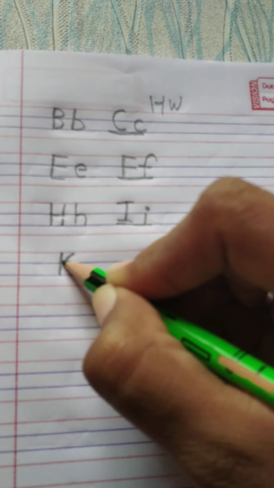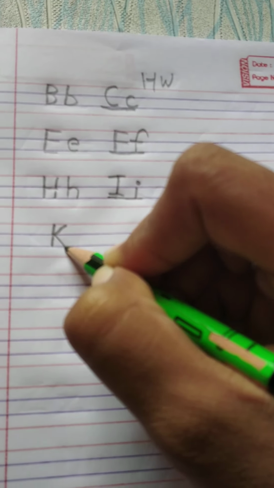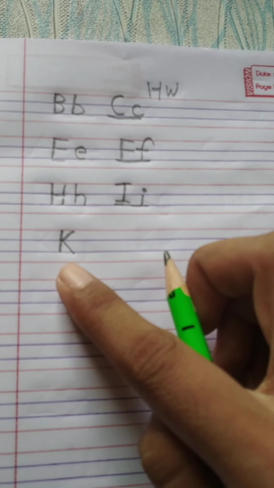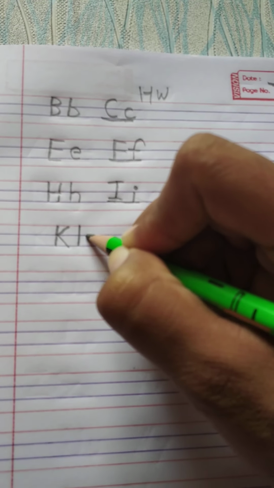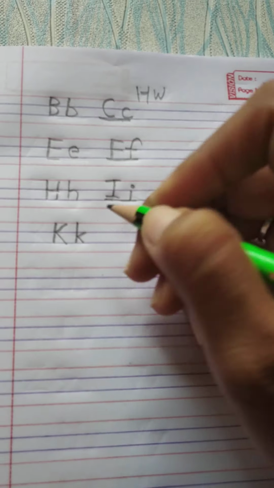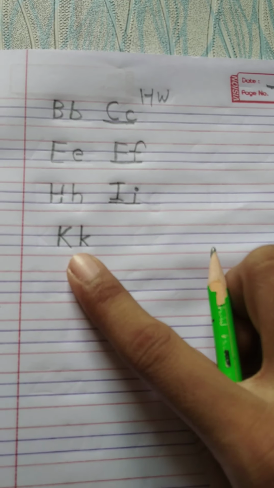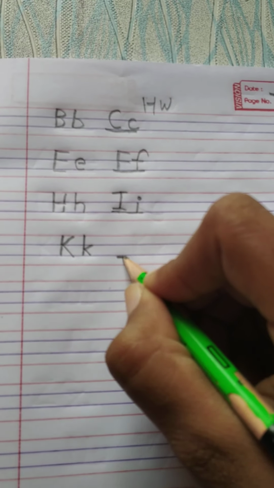Standing line, slant line, slant line. Capital K. Which letter is this? Capital K. Now small k. Standing line, slant line, slant line. This is small k. After K, which letter, children?